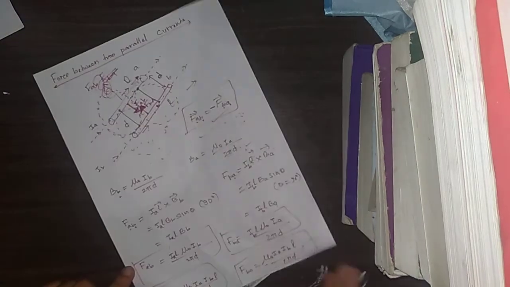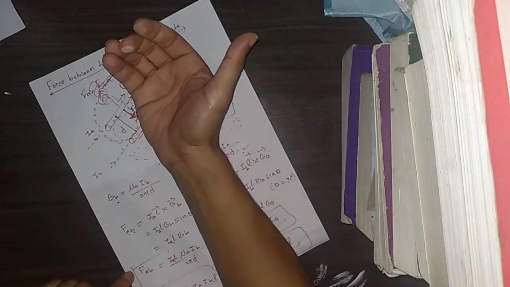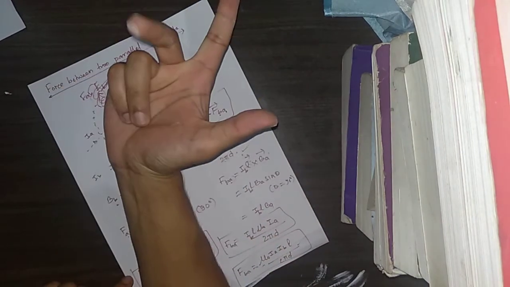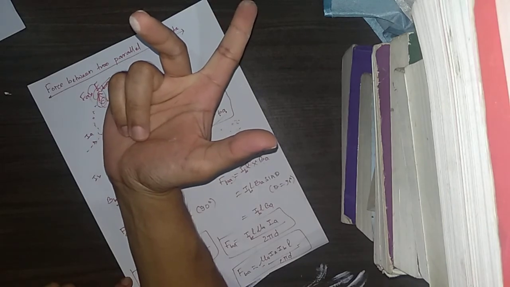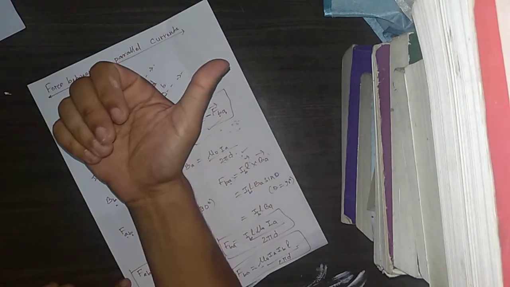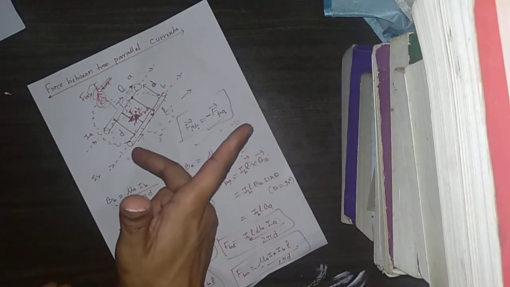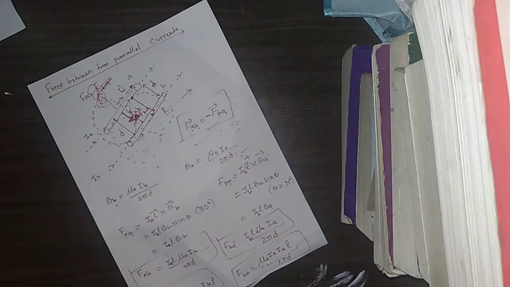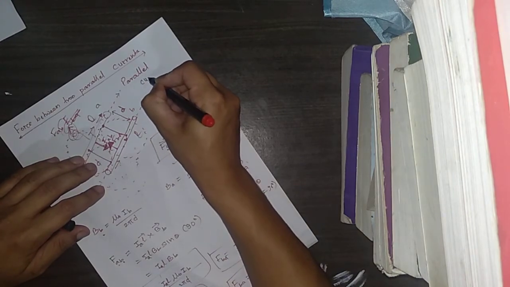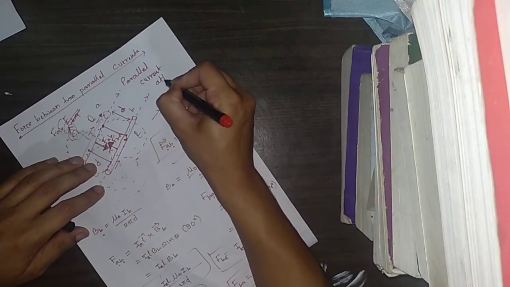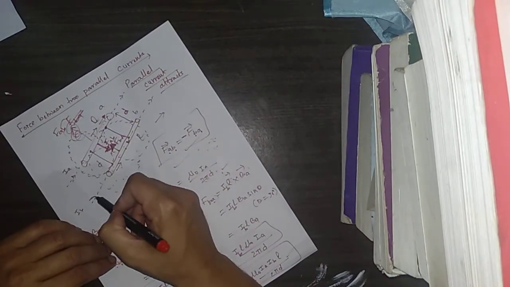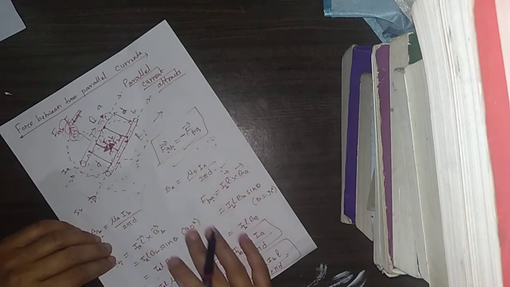So I might have made a mistake here. Outward. So yes, the force is in this direction. This one inward. Current is in this direction, so inward. Okay, so here they are attracting. So parallel currents attract. These currents are in parallel direction, the same direction, so the two conductors are attracting each other.